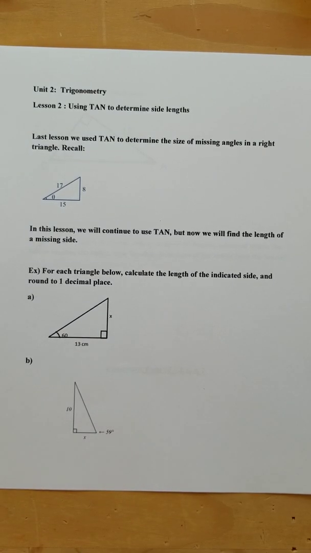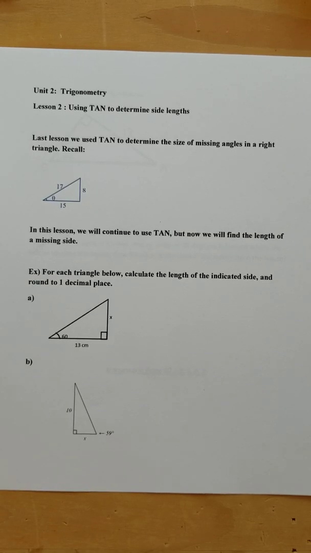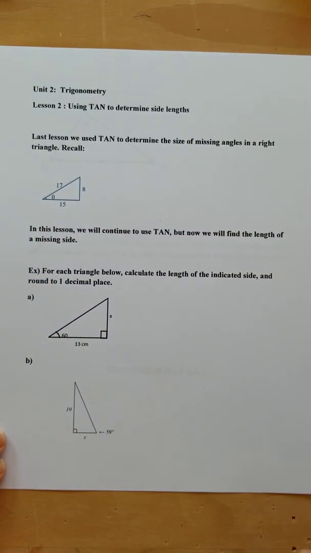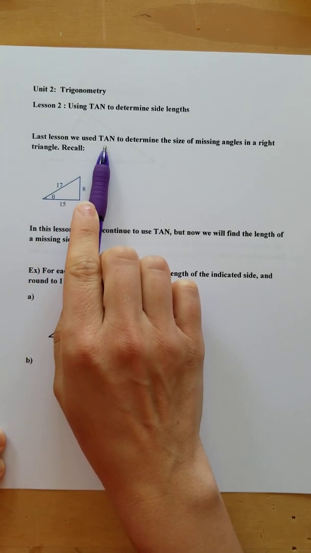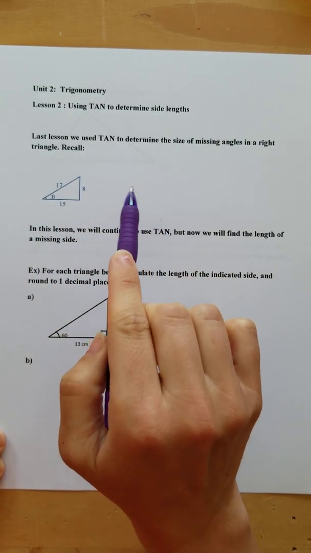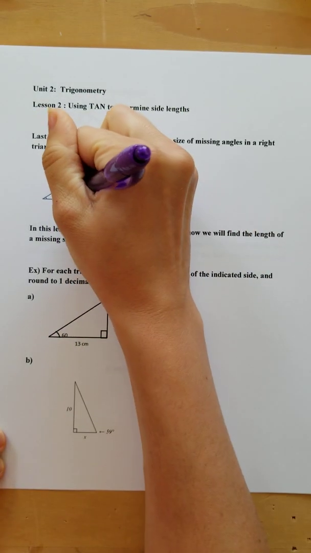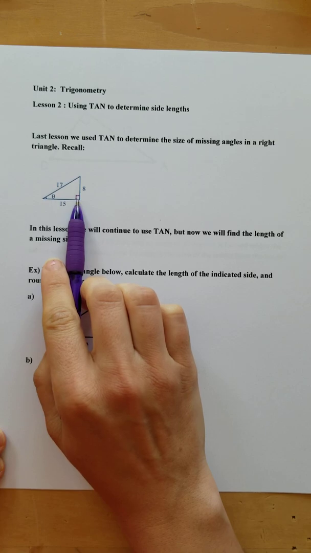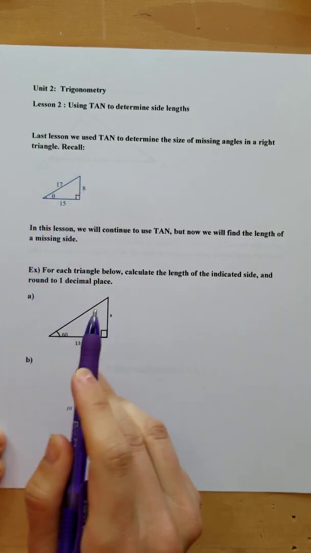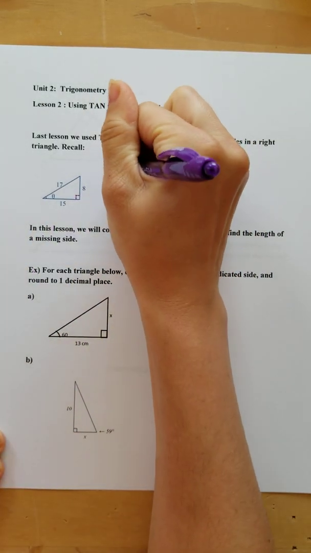This is the second lesson for our Unit 2 trigonometry unit, and we're still dealing with tan. If you remember from last lesson, we used tan, or tangent, to determine the size of a missing angle in a right triangle. Remember, every triangle we're dealing with in this unit has the right angle right here. Just a little recap of what we did the first lesson.